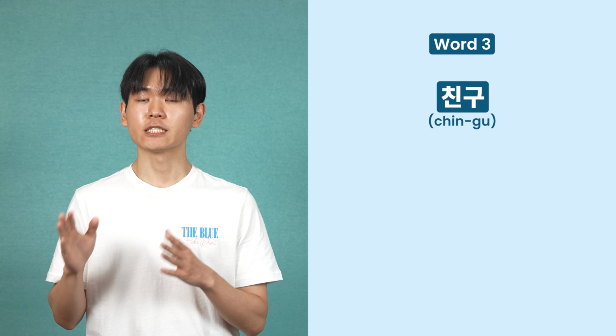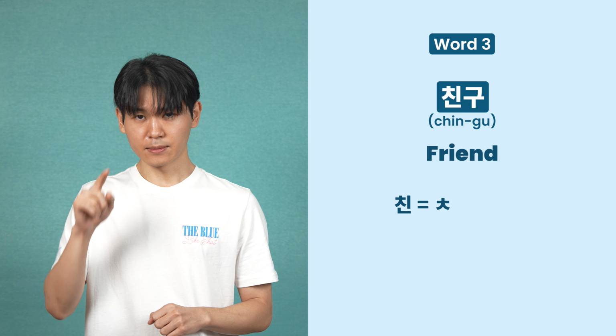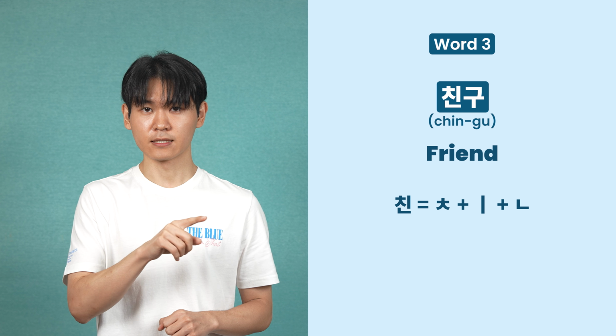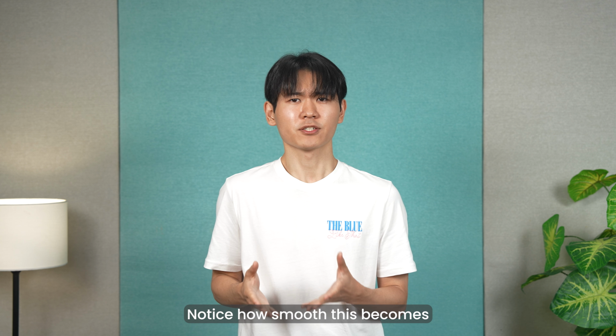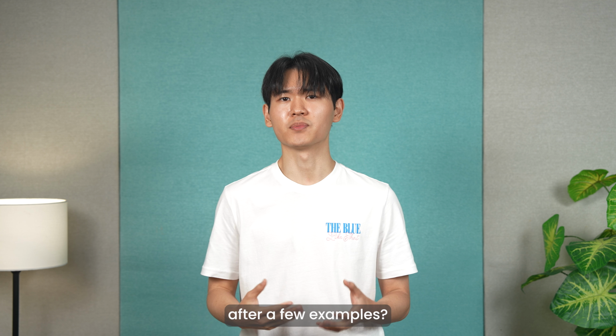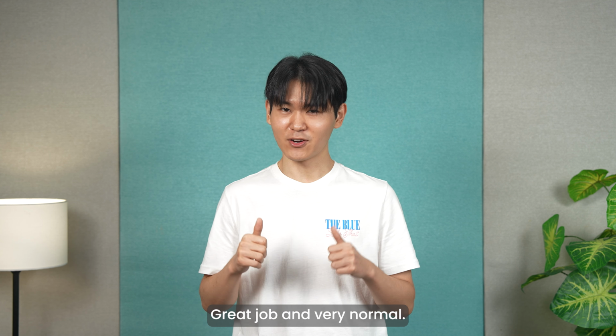Word 3. 친구 is a friend. 친 is 치읓 plus e plus 니은. 구 is 기억 plus 우. Notice how smooth this becomes after a few examples? Your brain is already recognizing the patterns. Great job, and very normal.